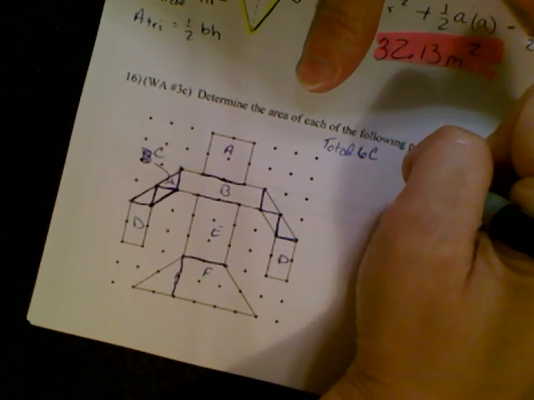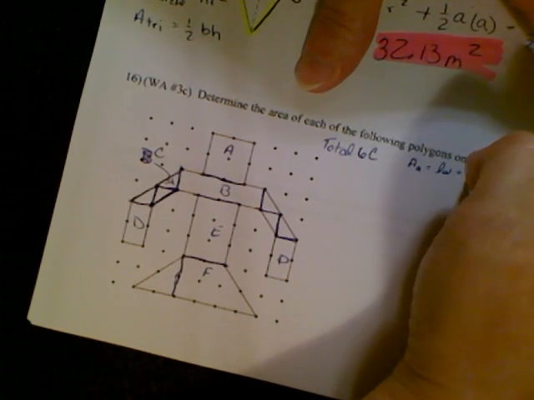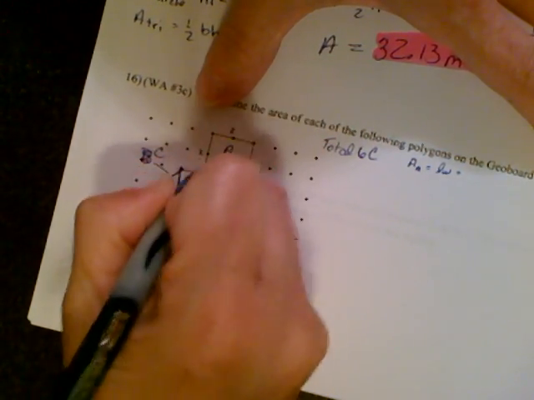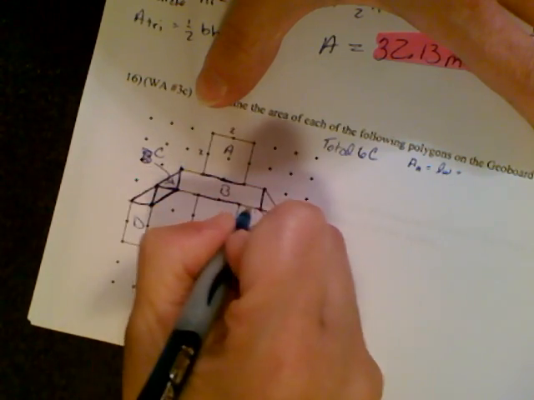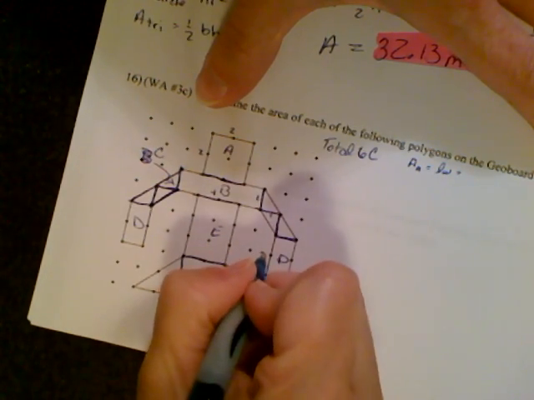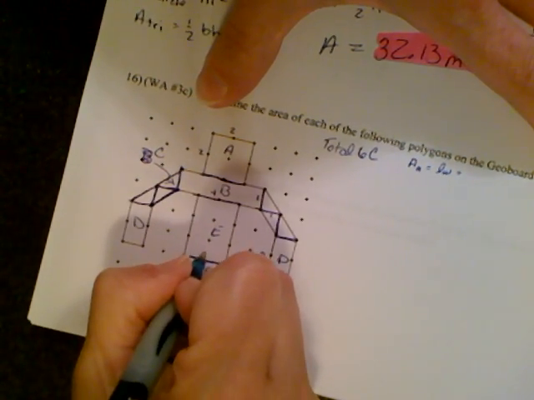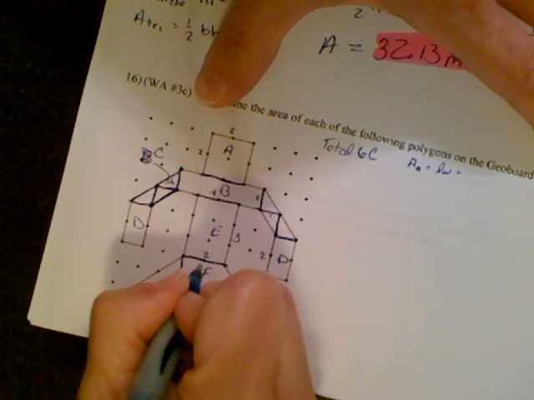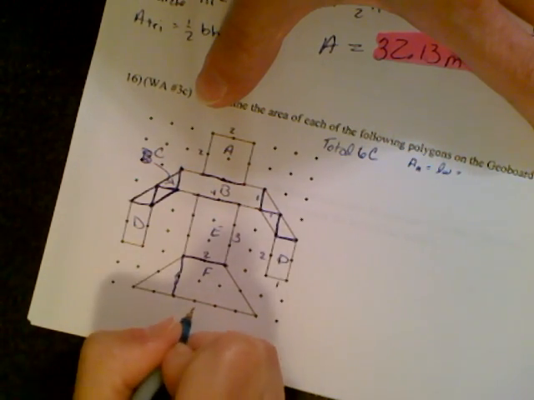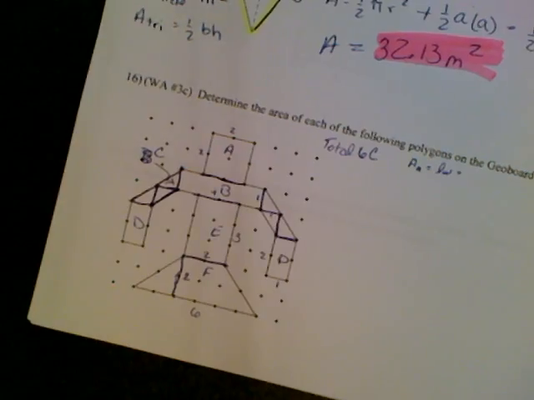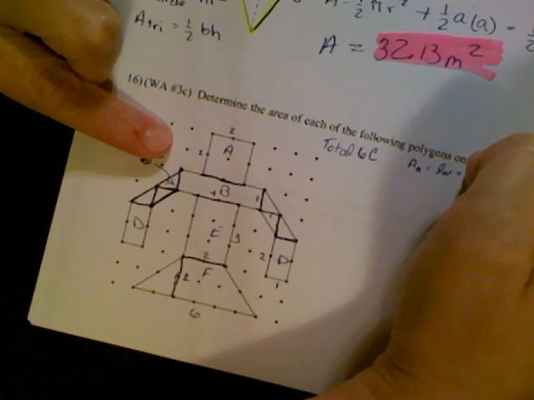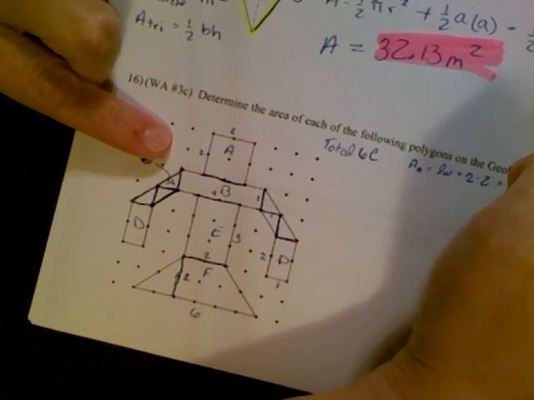So the area of A is length times width, which is going to be, and then I also like to go in and I write in here, this is 2, this is 2. This is 1, 2, 3, 4 by 1. This is 1 by 1. This is 2 by 1. 1, 2 by 1, 2, 3. This base is 2. This base is 1, 2, 3, 4, 5, 6. And this height is 2. So now I have all my units in there. So the area of A is length times width. So that's going to be 2 times 2. So that's 4.